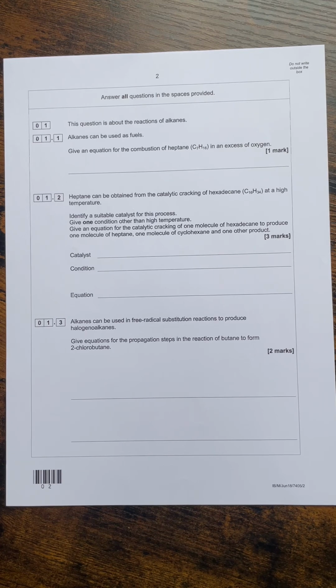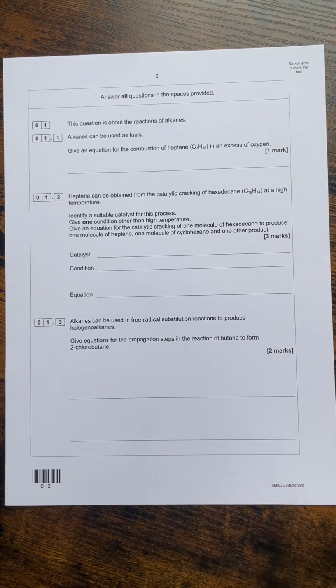Today I am having a look at an alkanes question which has come from an AQA AS paper. It's the 2018 paper. And within this alkanes question we are being asked to think about combustion and cracking and free radical substitution to produce a halogenoalkane. So I chose this question because it's asking a few different skills within these first three parts of this question. So we'll dive straight in.